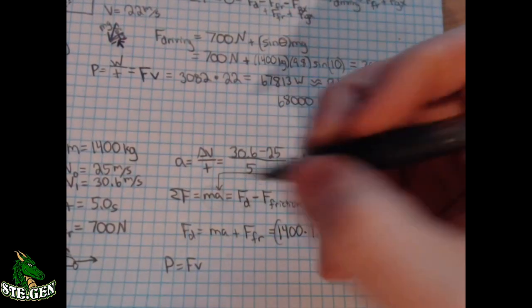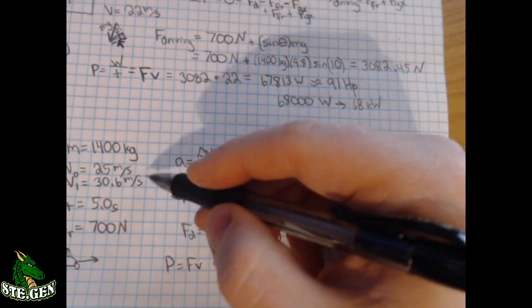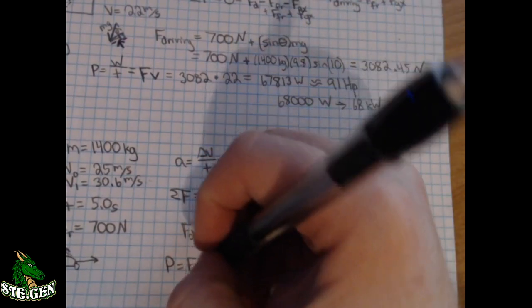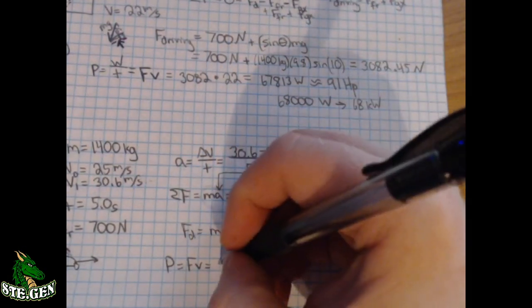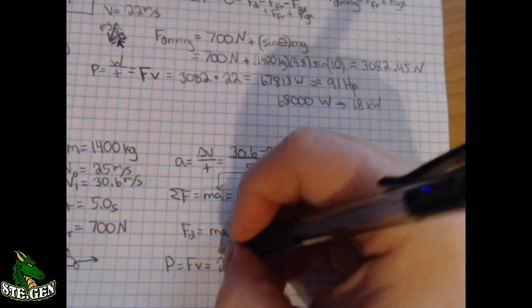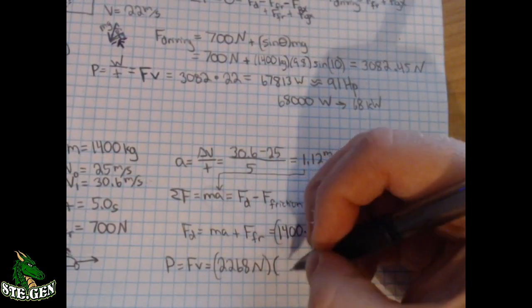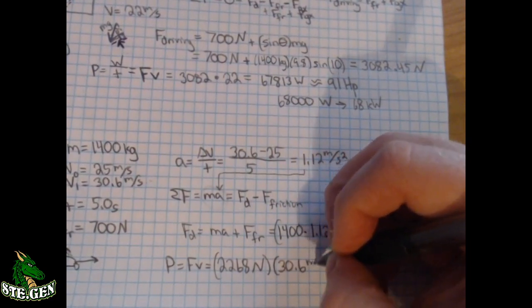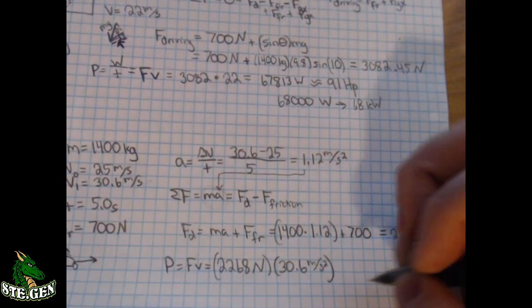We know the speed they're going at the end is this 30.6, and we know the force because it's what we calculated up here. So let's go ahead and do our 2268 newtons, and then we'll multiply that by our final velocity, 30.6 meters per second.